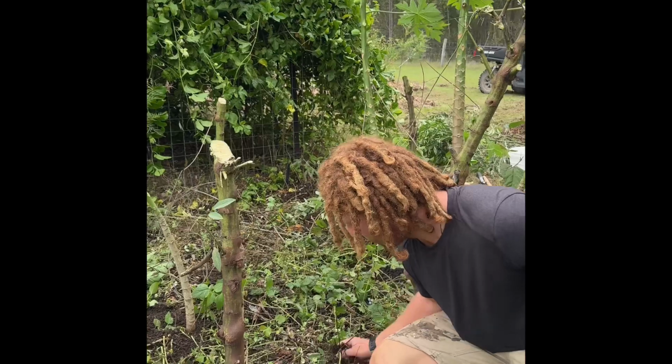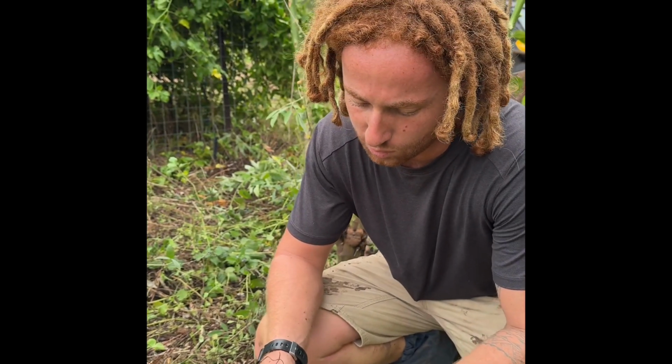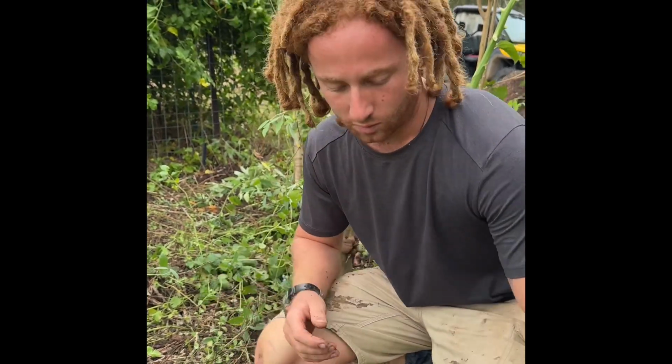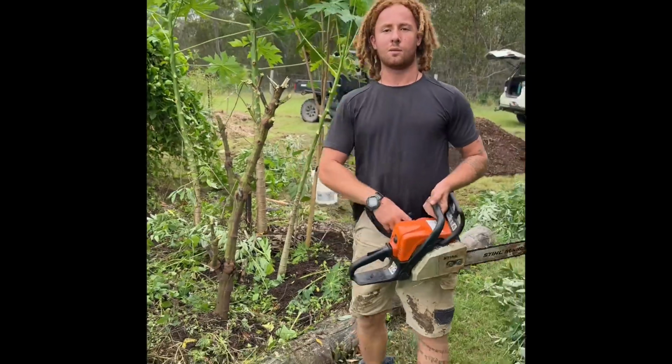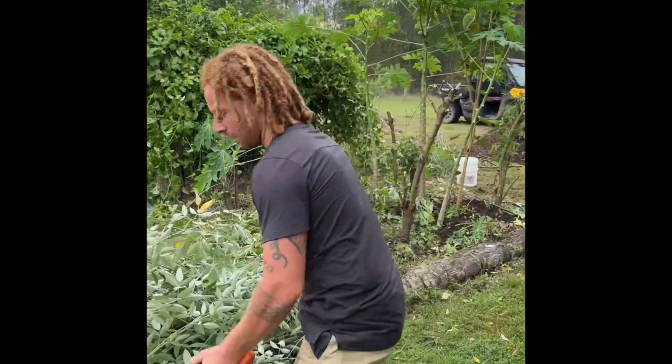And you can see here, it's nice and moist, and you can see the fungus is actually in there as well as root systems. So we need to mimic that, and we need to get it on the ground. Quickest, cheapest, easiest, fastest. Come in.